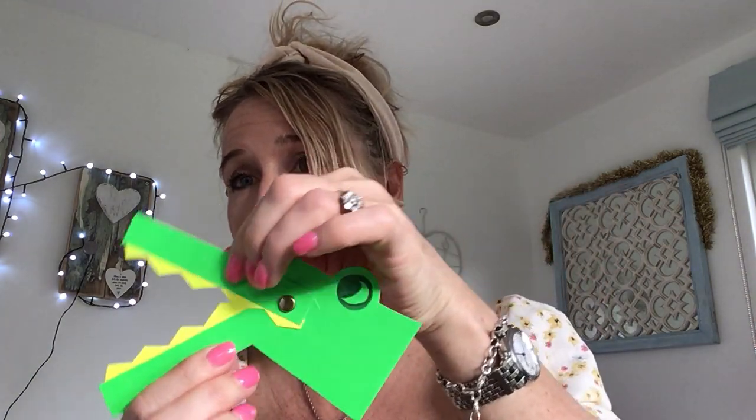And equally I've made one the other way round, so the crocodile is going to eat the number on the other side. So you can have great fun making these, and that will really help your child to really understand the meaning of those signs.